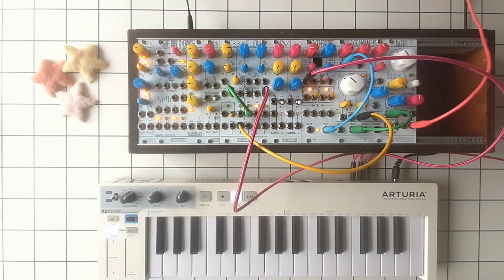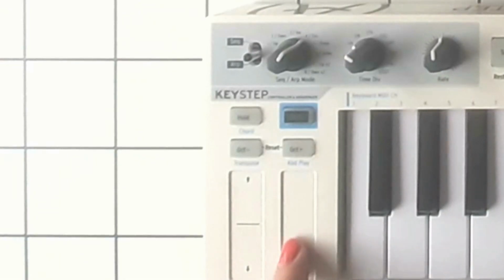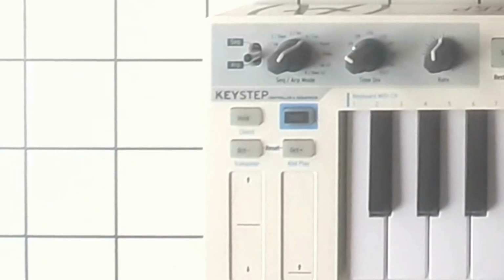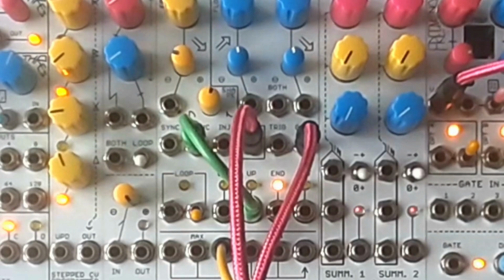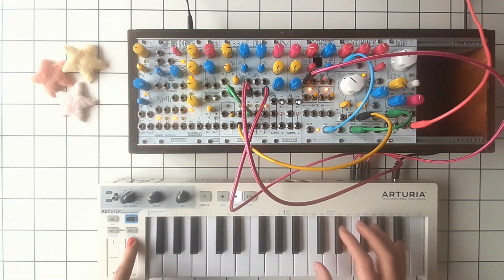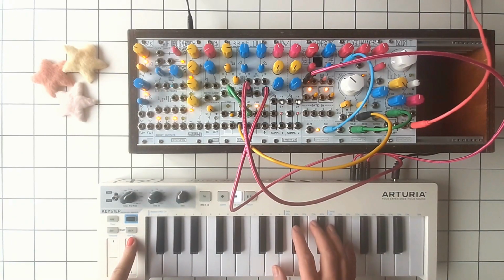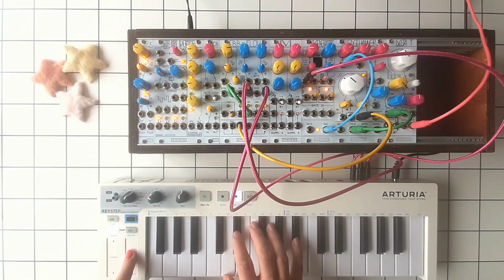Now I want to expressively modulate the envelope using the KeyStep's mod strip. The Omni input can be used to control the overall envelope's length, as it affects both ebb decay time and flow rise and fall times. After I patch the mod strip CV output from the keyboard to the Omni CV input, I can easily control the envelope's overall length.